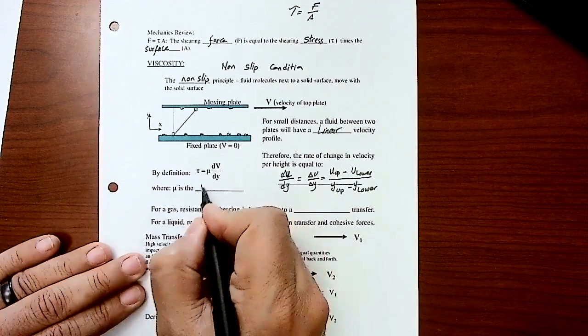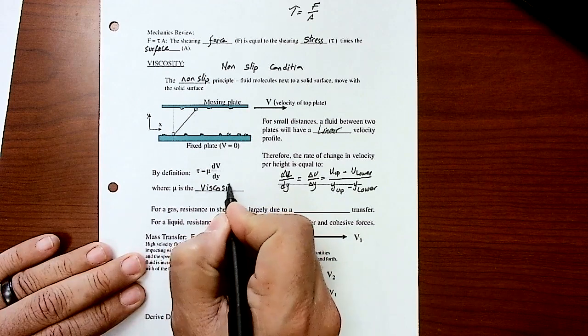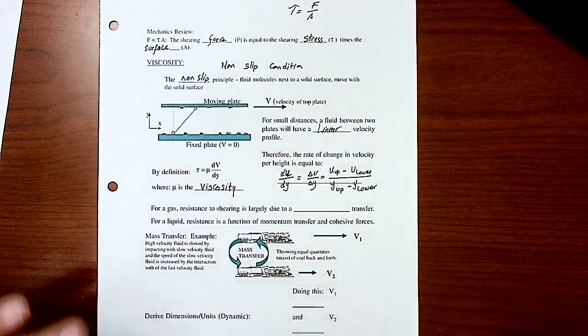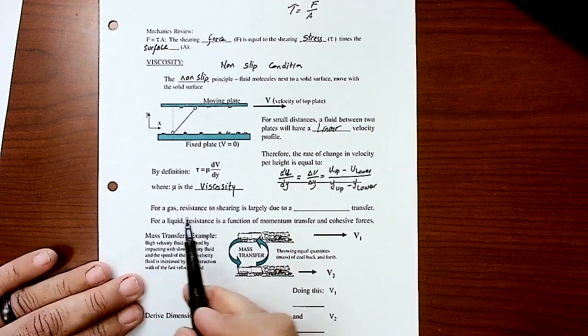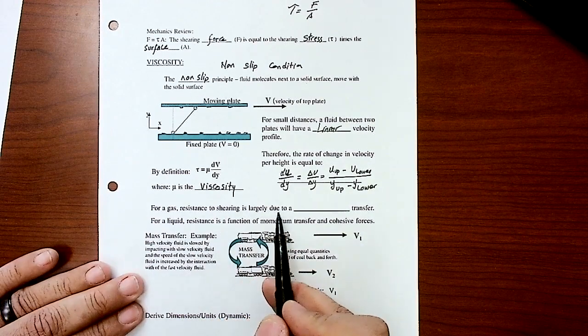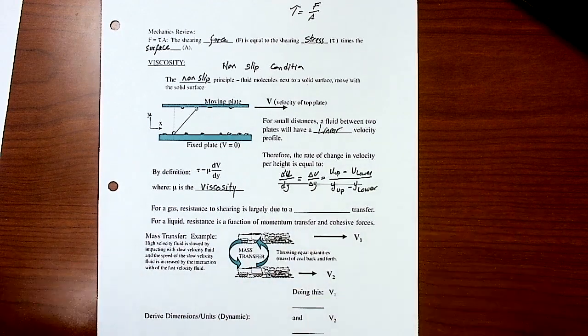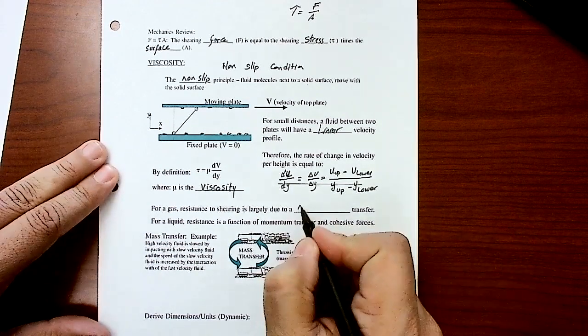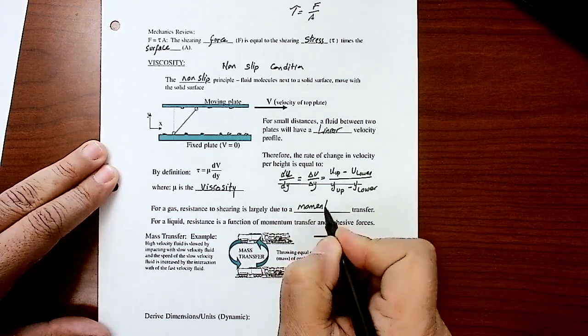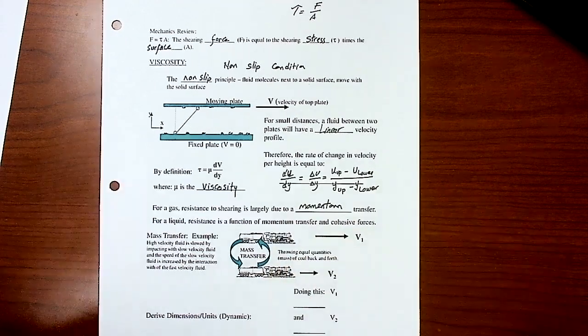Mu is defined as the dynamic viscosity, right? Keep in mind, it's the dynamic viscosity, not the kinematic one. For gases, resistance to shearing is largely due to, we're going to talk about this later on, the momentum transfer. As you know, guys, molecules have mass. They move with a velocity. And when we multiply the mass times velocity, it is simply the momentum, right? You already took statics and dynamics courses.